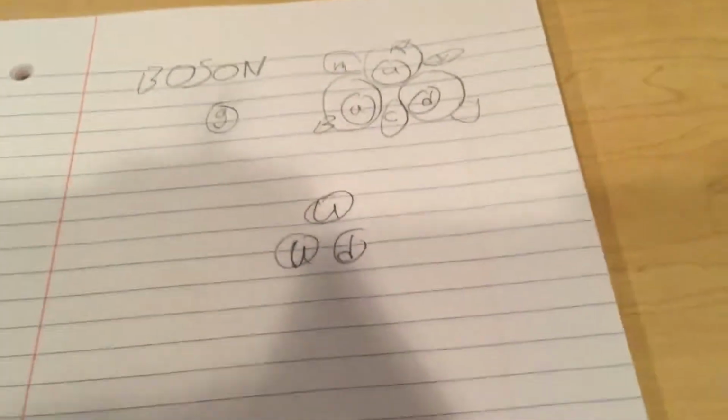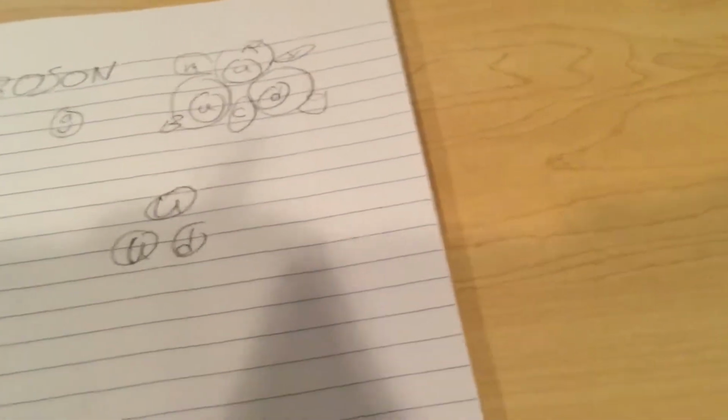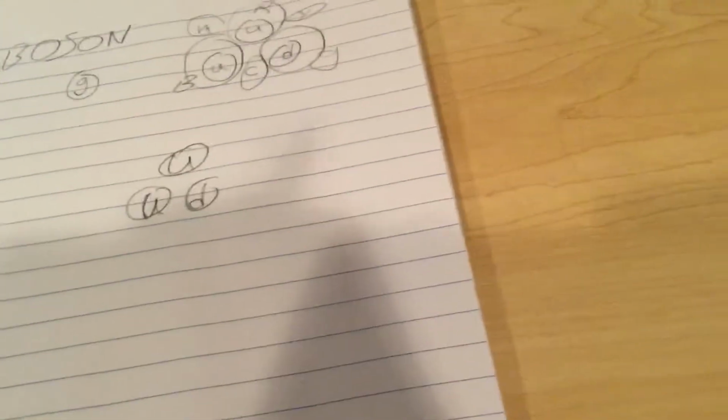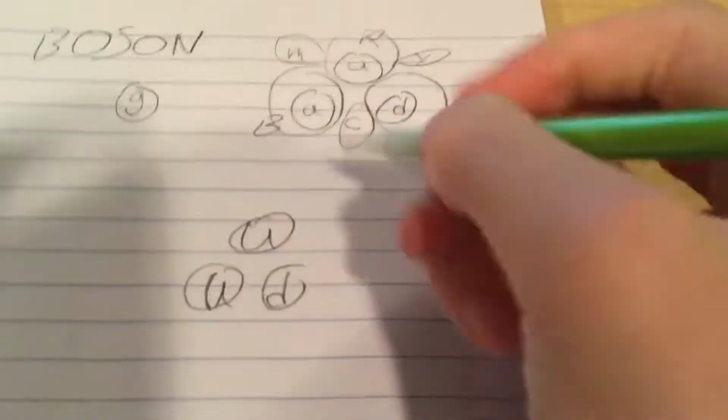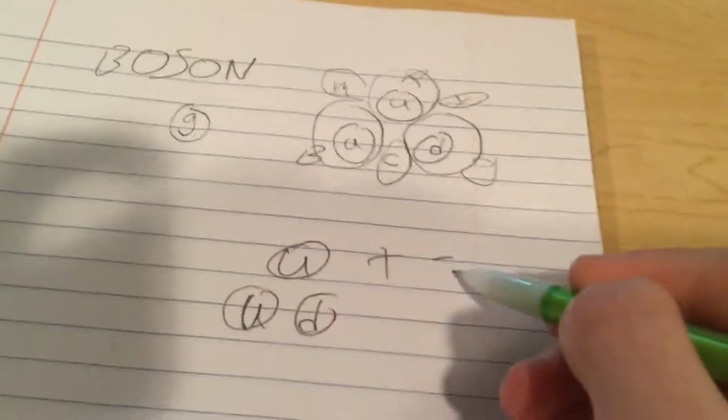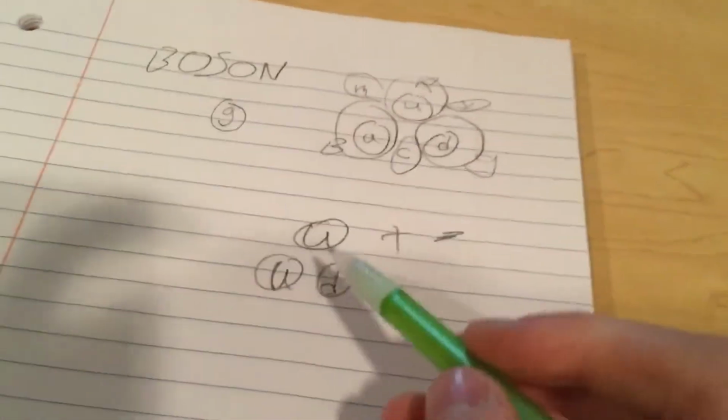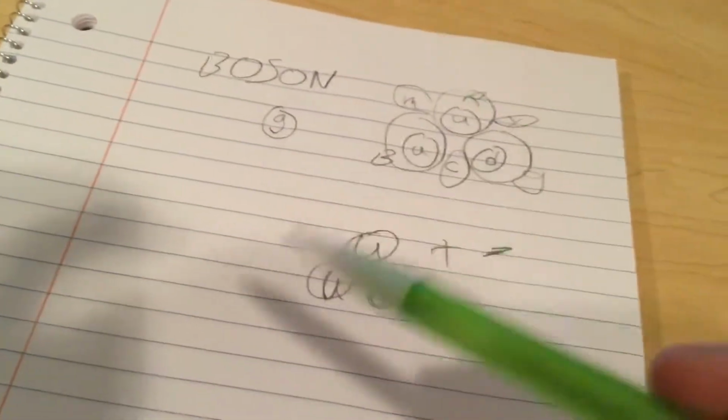But they always change colors. And when they change colors, it's kind of like color charge, except if electromagnetic charge has positive and negative, this has 3 different charges: red, blue, and green.